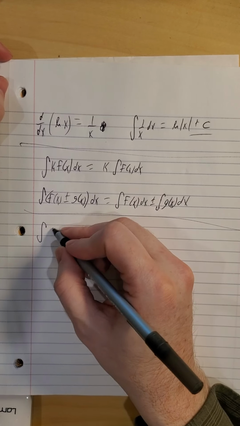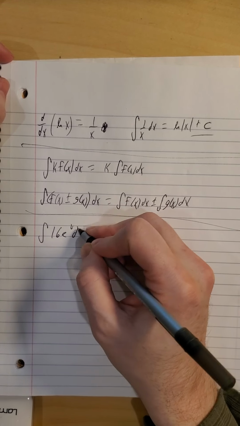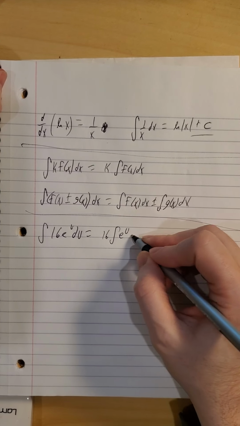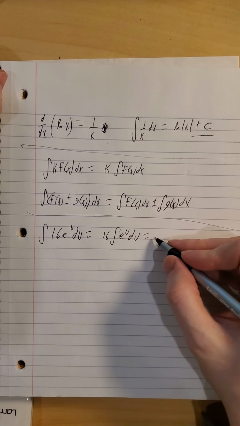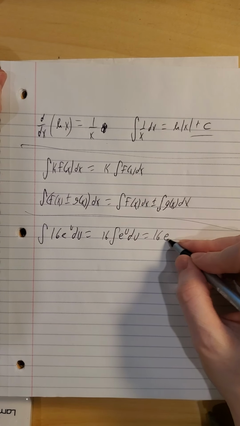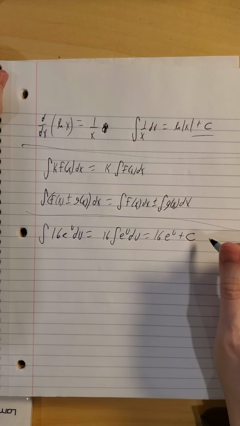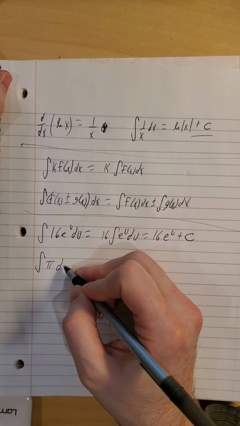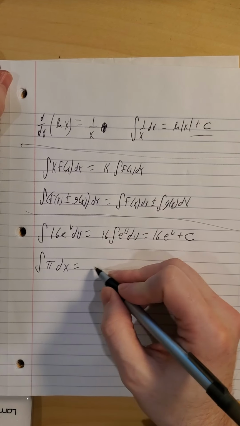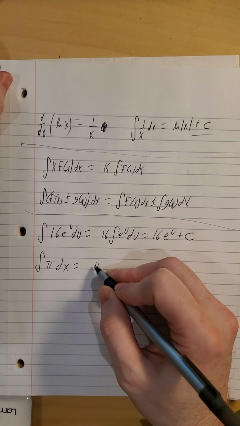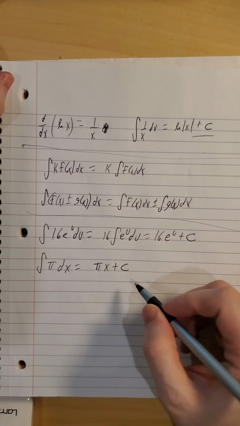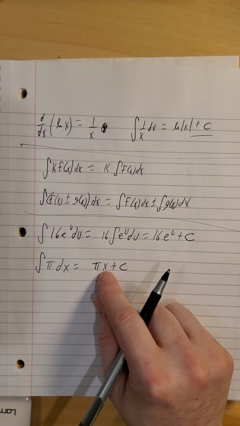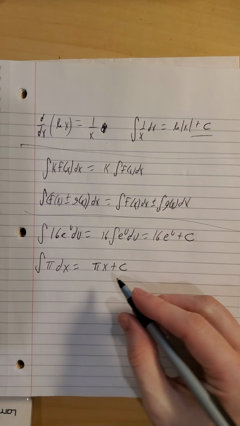So for example, let's see, we'll do integral of 16 e to the u times du. So that's 16 integral of e to the u du. Antiderivative of e to the u is e to the u. And then we add our plus c. Integral of pi times dx would just be pi times x plus c. So the integral of a constant is a linear, just like the derivative of a linear is a constant.